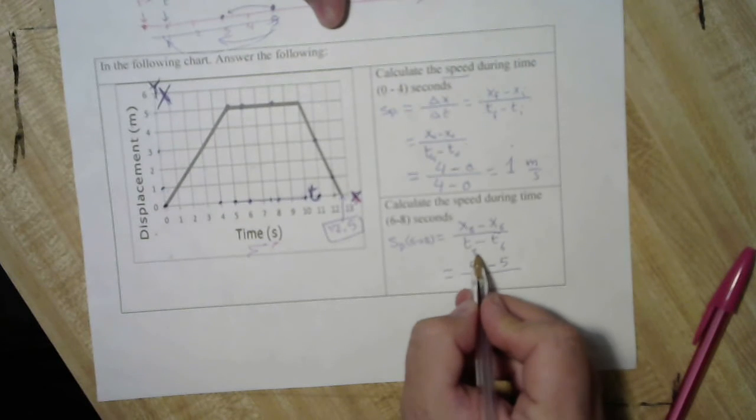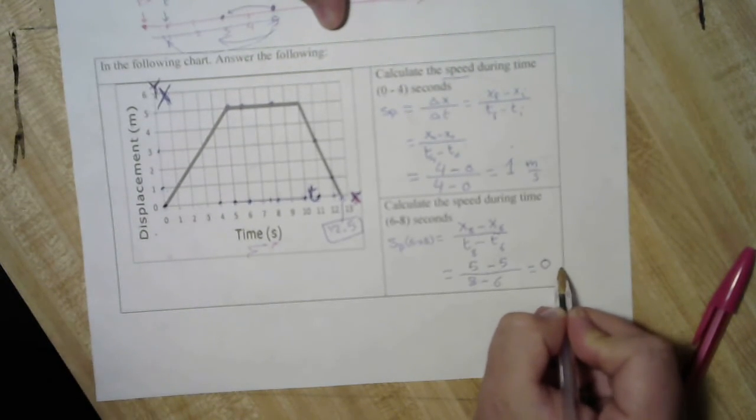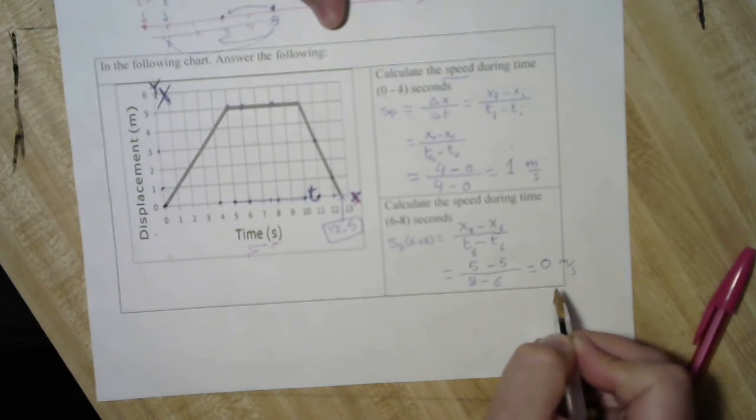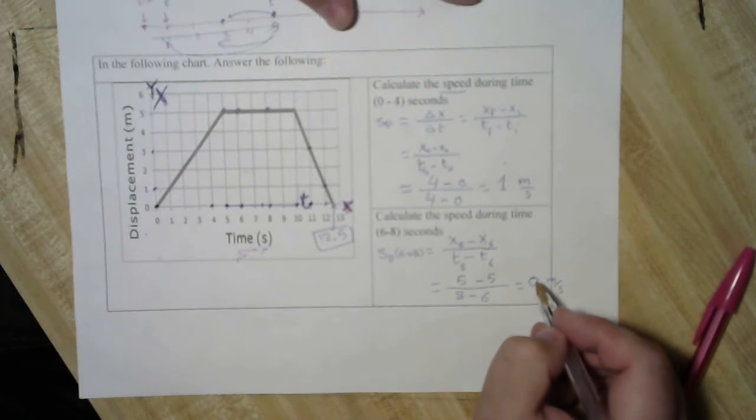The result is 0 meters per second. If we have velocity or speed of 0, that means we are stopping.